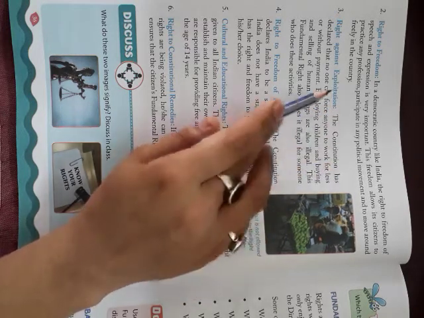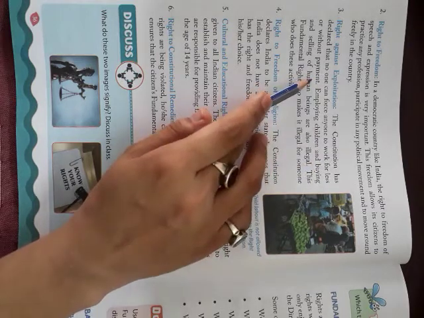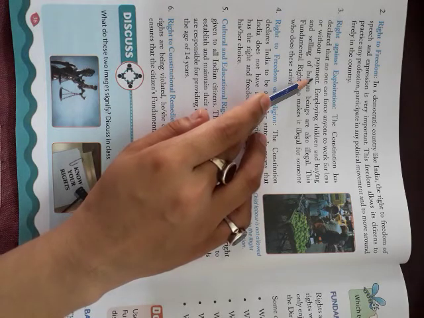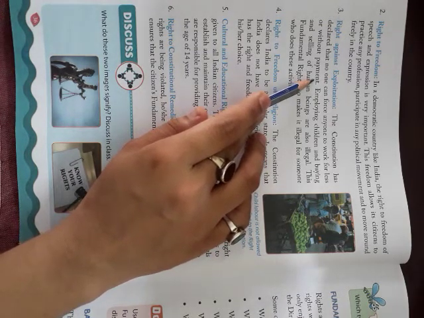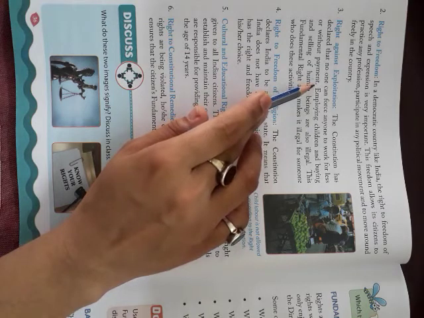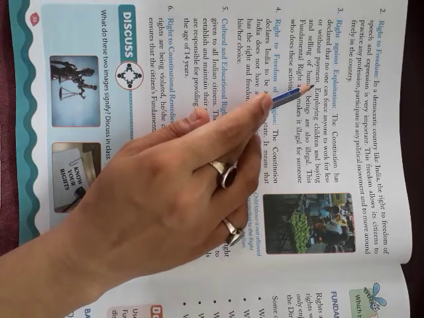Right against exploitation. The Constitution has declared that no one can force anyone to work for less or without payment. Okay, if you are working somewhere, if you have a business or anything, if you are having a job, you have to get that payment in return.